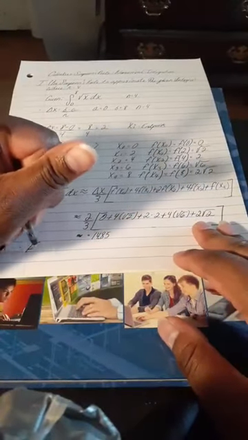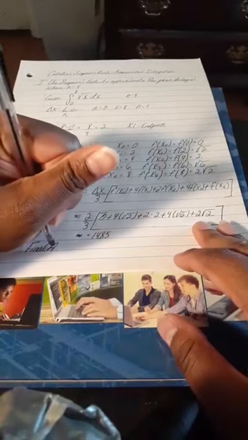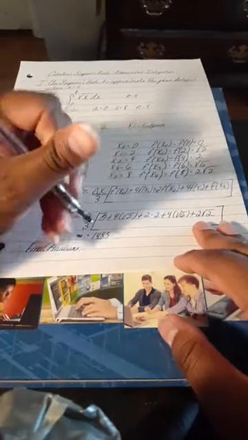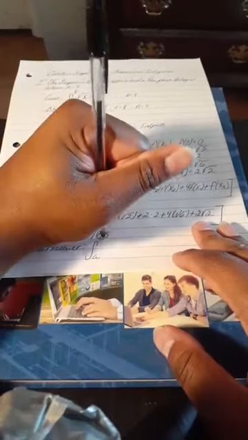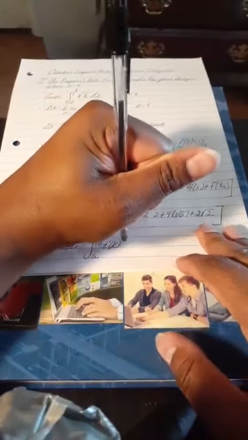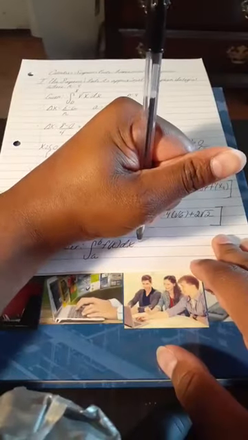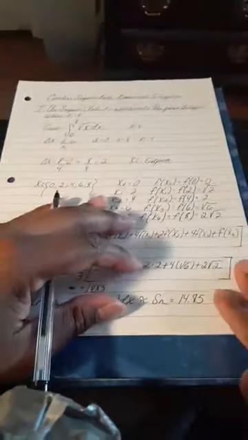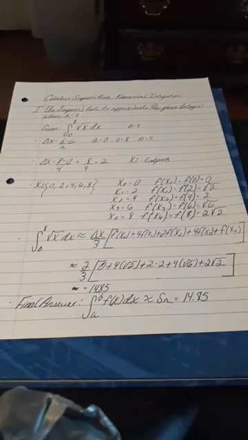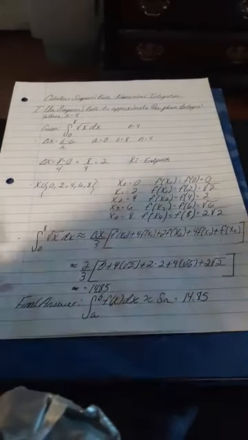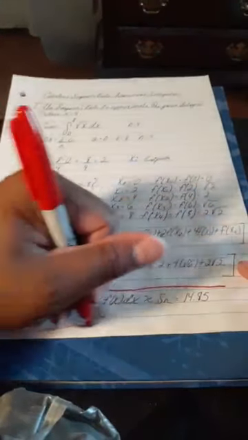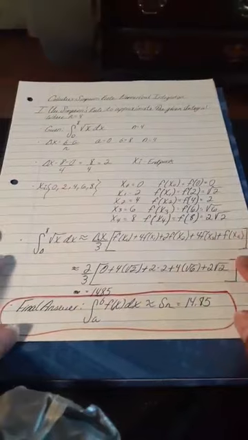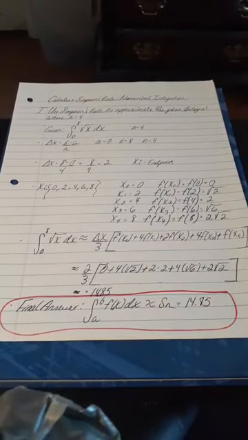So for the final answer, the integral from a to b of f of x dx is approximately s sub n, which is 14.85, which is what you get when you plug it into a calculator. You do have to make sure that you plug it in correctly and slowly, otherwise you'll probably get the wrong answer. So that's how you do it. All I did here was use the formula.